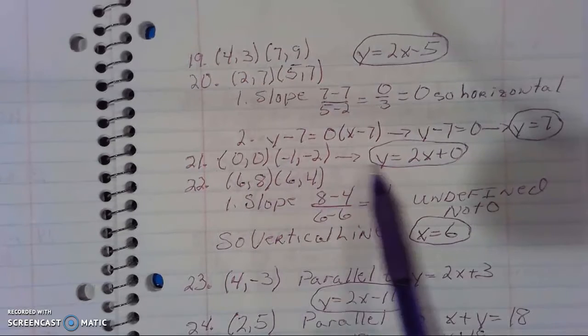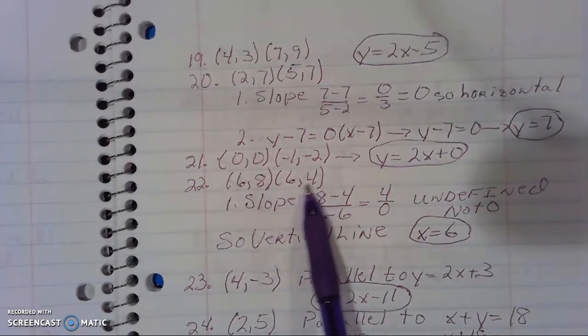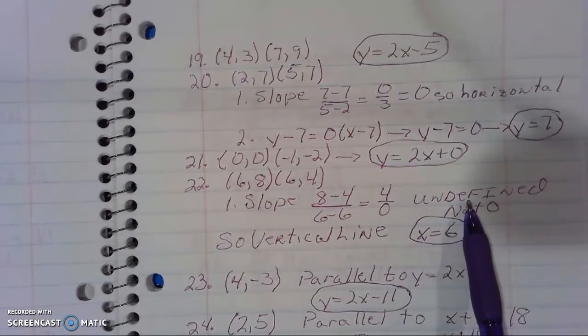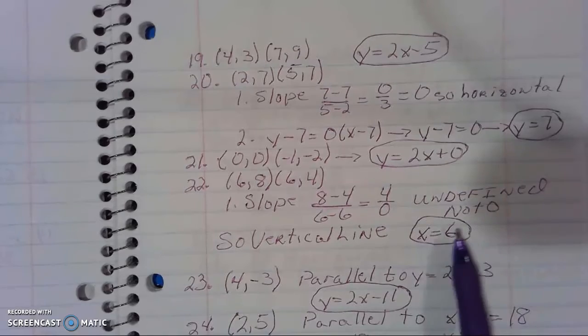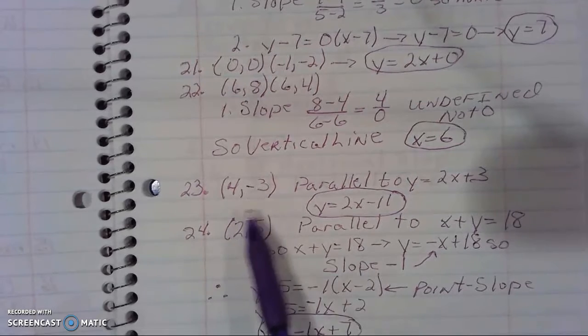21, okay, here's the 2 points. Here is the answer. 22, here's the 2 points. You find the slope. It's 4 over 0, meaning undefined. That means that's not 0. That means you have a vertical line, x equals 6. 23 is 4, negative 3.